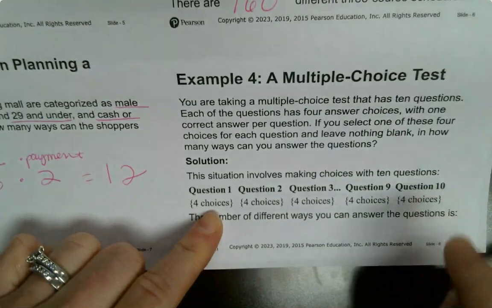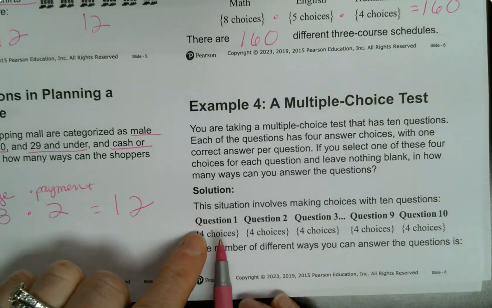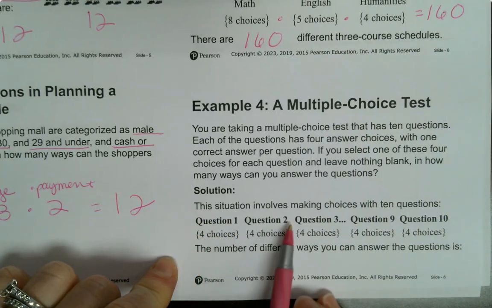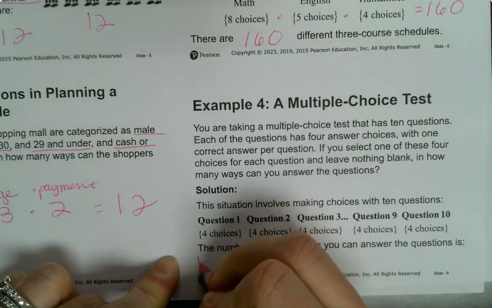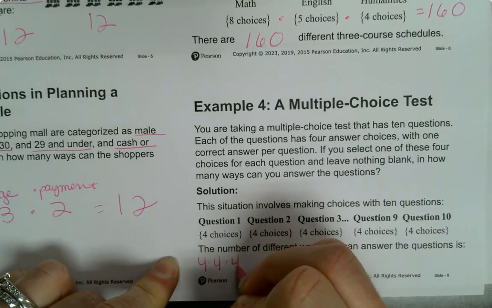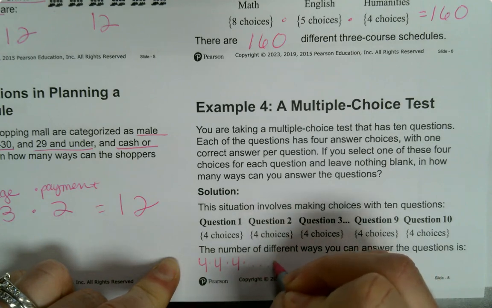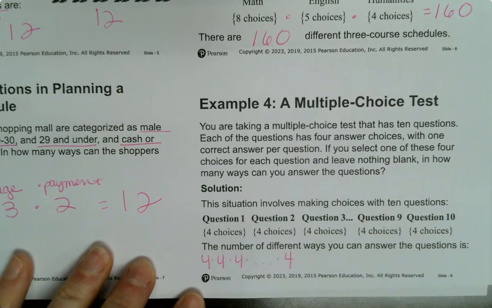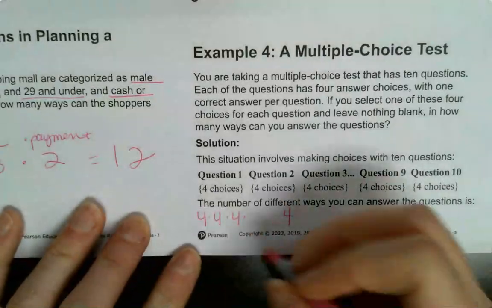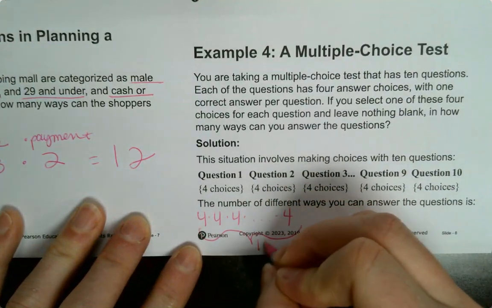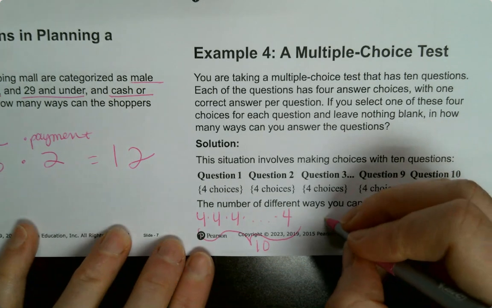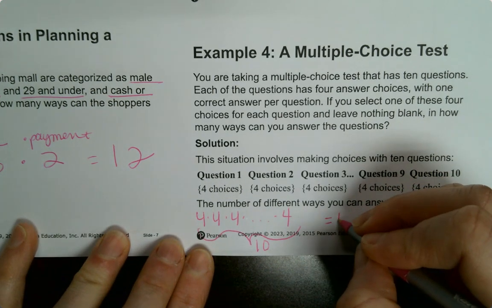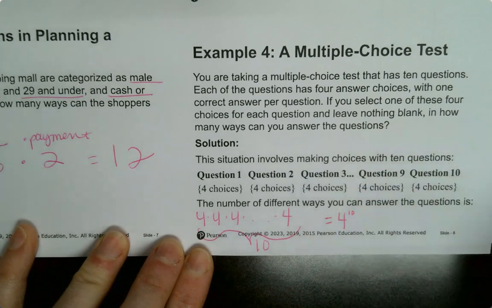So you're going to do the same thing as what we've done in the past, which is multiply the 4 times the 4 times the 4, all the way till you get to 10. So 4 times 4 times 4 times, I don't want to write all that out. I'm going to do it like that. And then I can represent it like this 10 times. Well, if you think back to how we represent that with exponents, we would do 4 raised to the 10th power.